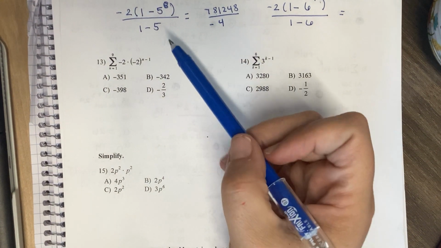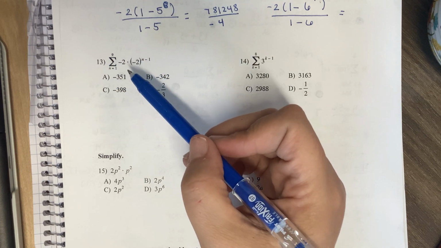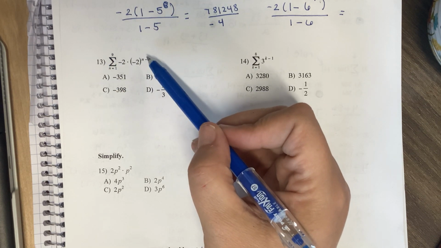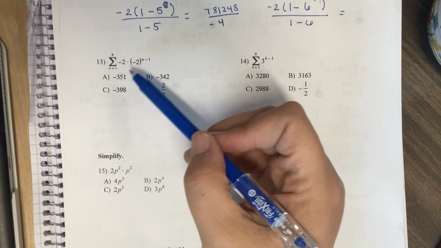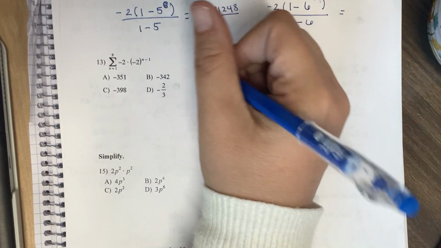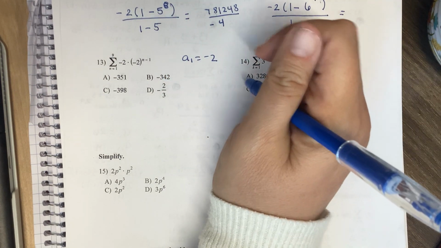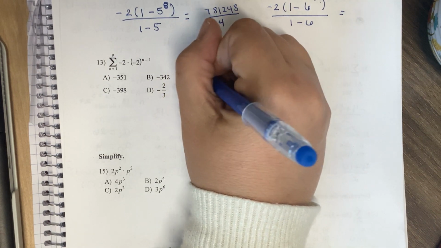Okay, so here we've got sigma notation. We know it's geometric because it's to the power of something, and it's being multiplied. So we've got to pull a couple things out here. My A1 is -2. My R is -2.